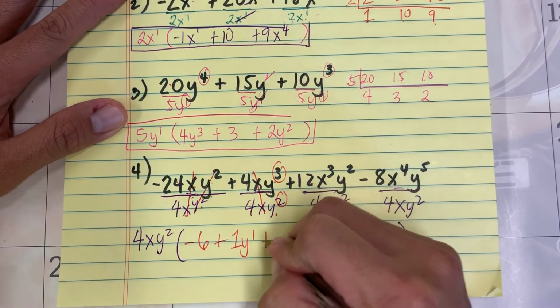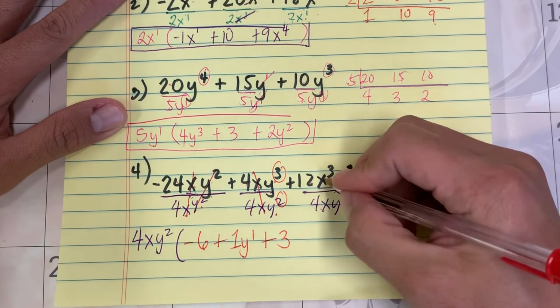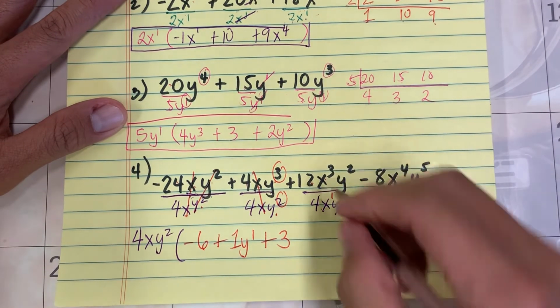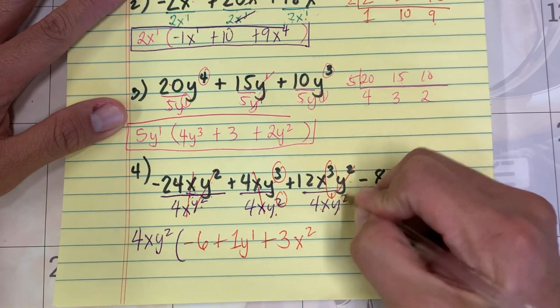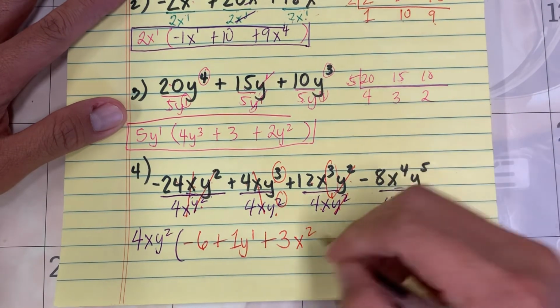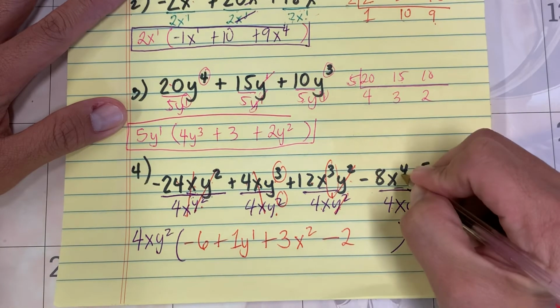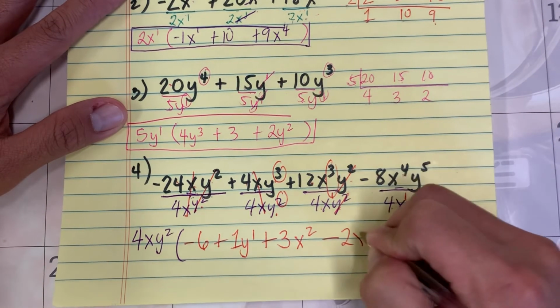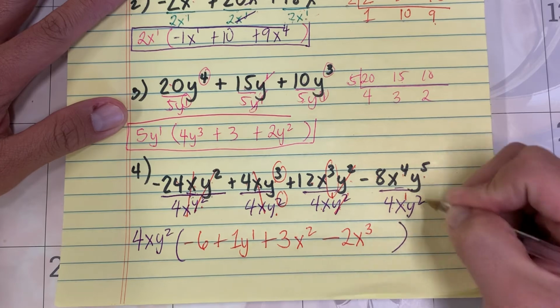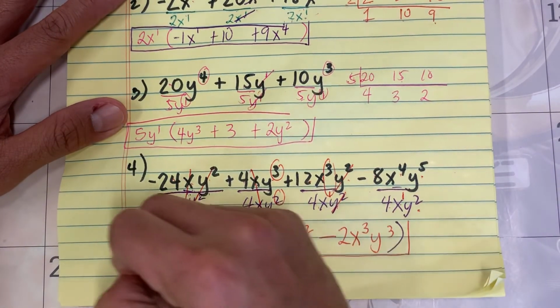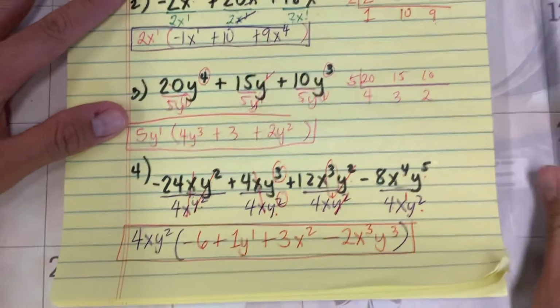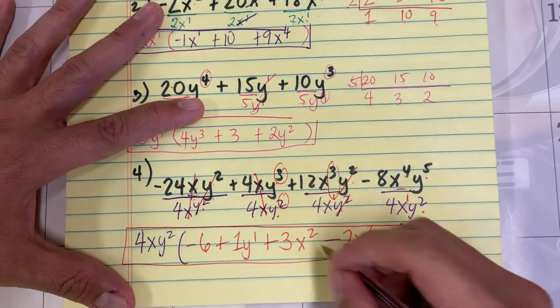12 divided by 4 is 3. x cubed divided by x, you subtract 3 and 1, that becomes x squared. y squared divided by y squared is cancelled. Negative 8 divided by 4 is negative 2. x to the 4th divided by x is x to the third power. y to the fifth divided by y squared is y to the third. And that's the answer. And that's how you factor by GCF.